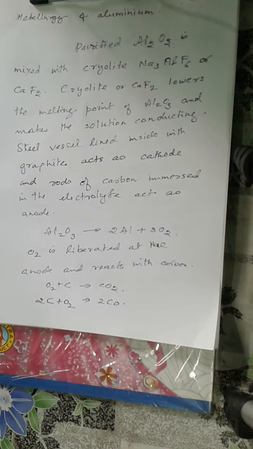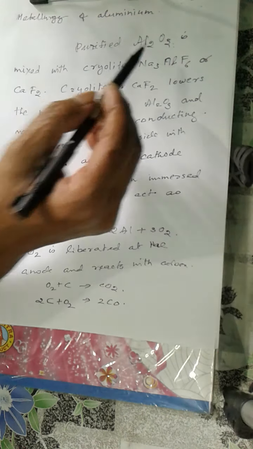Now metallurgy of aluminum, that is from bauxite. We have seen that bauxite is purified by the leaching process. That is, bauxite is leached with concentrated sodium hydroxide solution. The impurities present are mainly silica and titanium dioxide. Silica and alumina, Al2O3, dissolve in sodium hydroxide, producing sodium silicate and sodium aluminate. Now when carbon dioxide is passed, hydrated aluminum oxide is formed. With strong heating we get Al2O3, that is alumina.